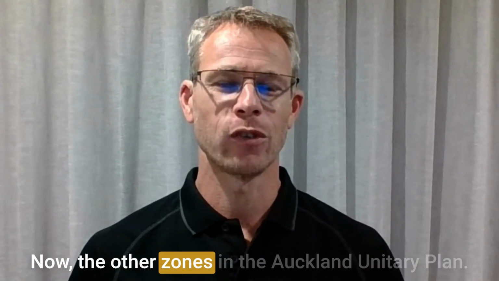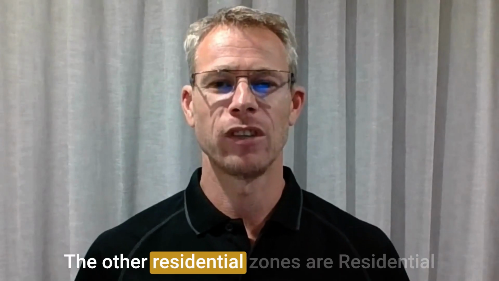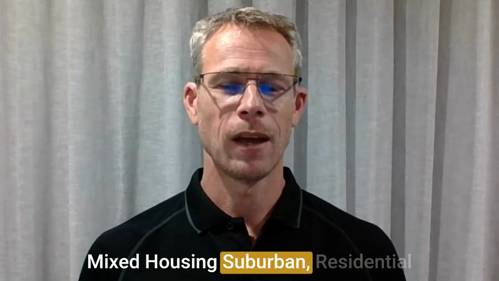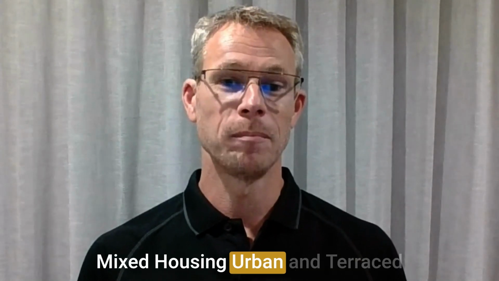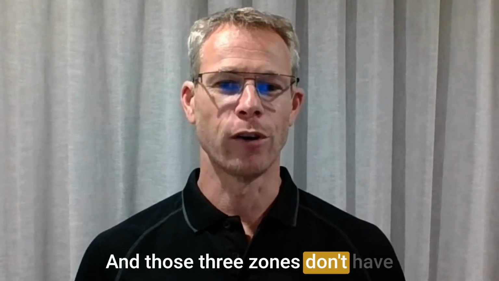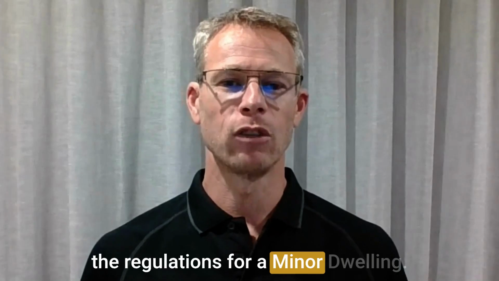Now, the other residential zones in the Auckland Unitary Plan are residential mixed housing suburban, residential mixed housing urban, and terraced housing and apartment building zone. Those three zones don't have the regulations for a minor dwelling.